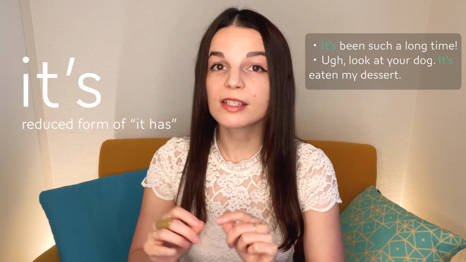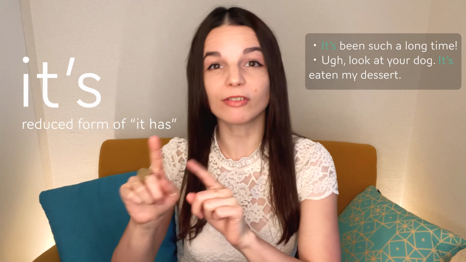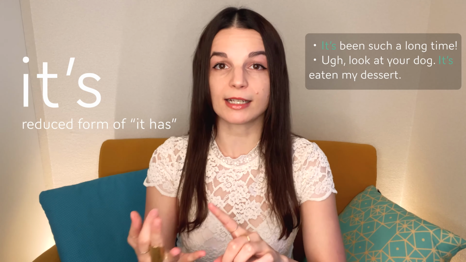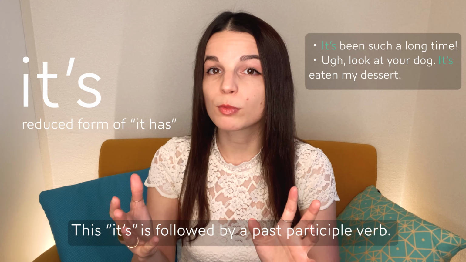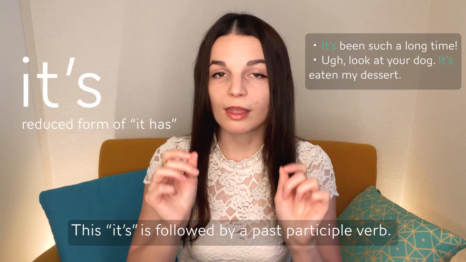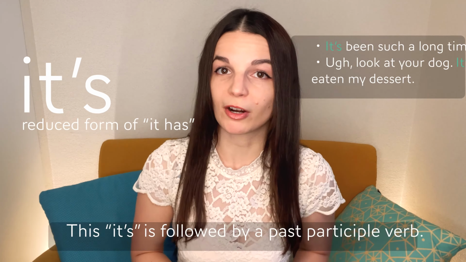So the key with this use of it's is to look at the word that follows it's. In these example sentences, we see been and eaten. These are the past participle forms of the verbs be and eat, yeah? So this structure creates the present perfect tense.